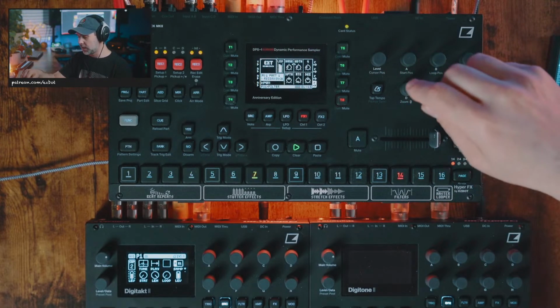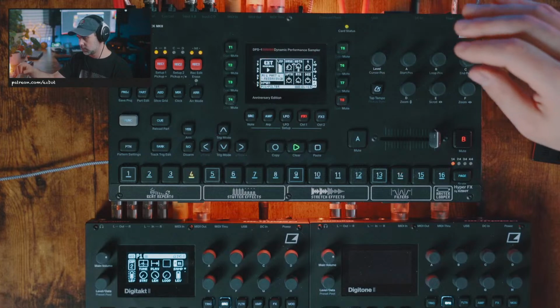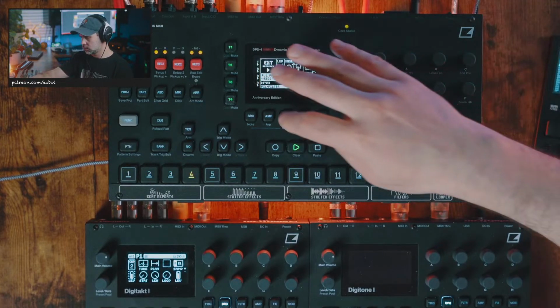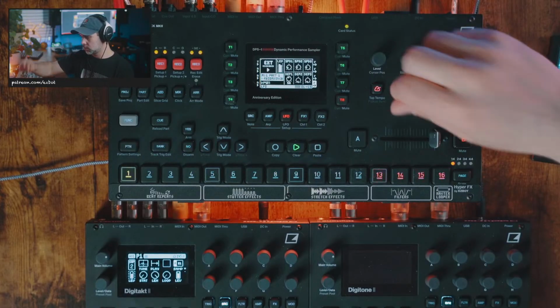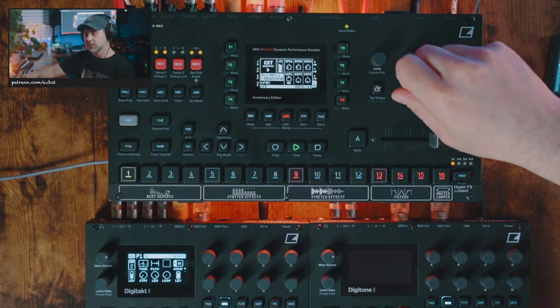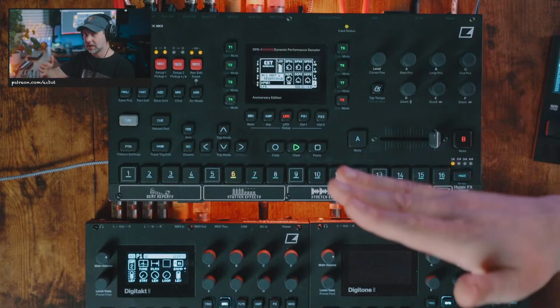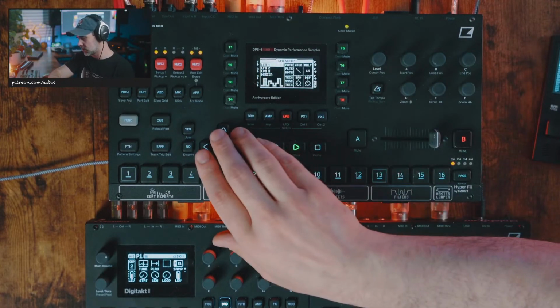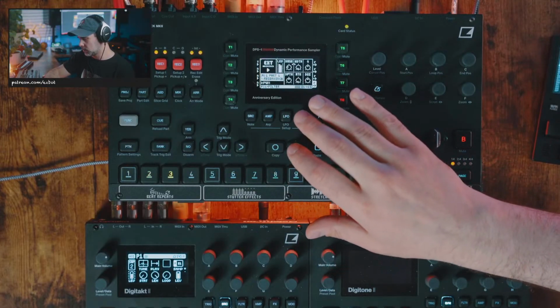Or, even better yet, we could use an LFO to target the actual rate and have it glitch on an LFO. So let's switch this over to that. Let's clear this really quick.